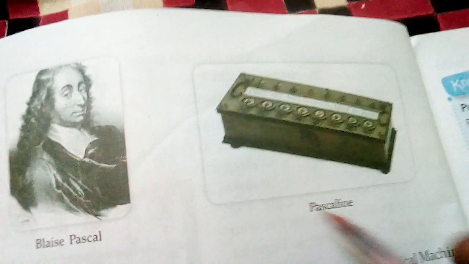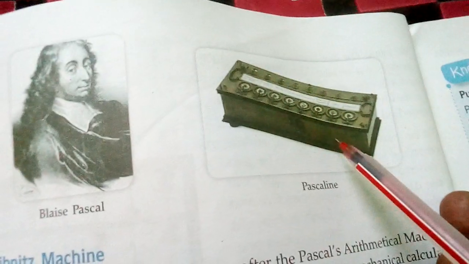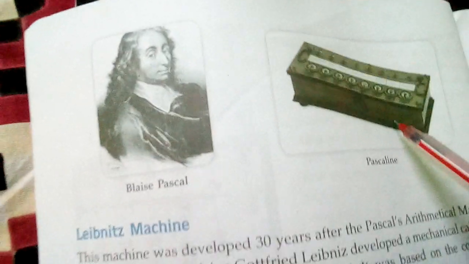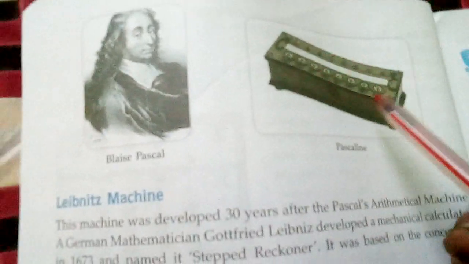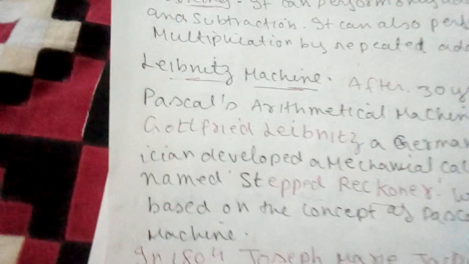So this is the image of Pascal and adding machine. This can perform only addition and subtraction. So multiplication can also be done by repeated addition. Next, we talk about Leibniz machine.